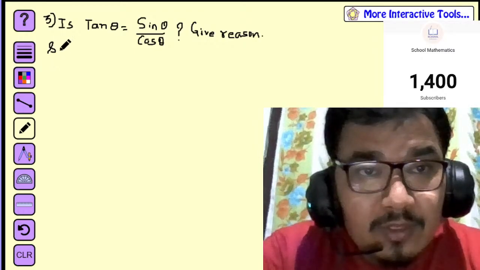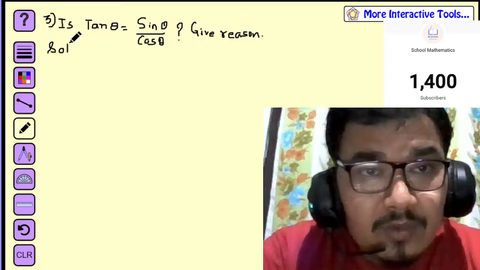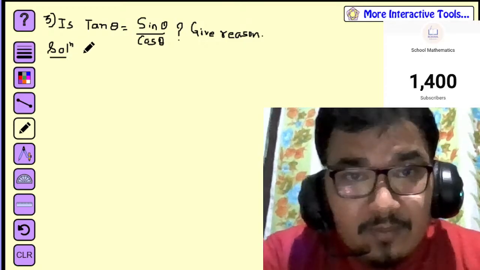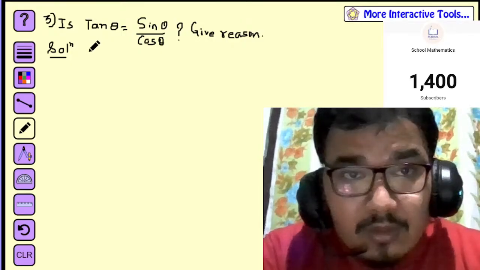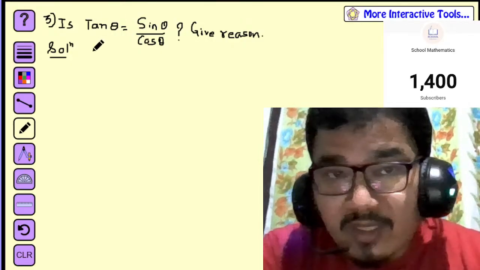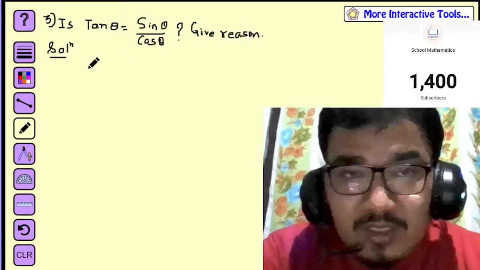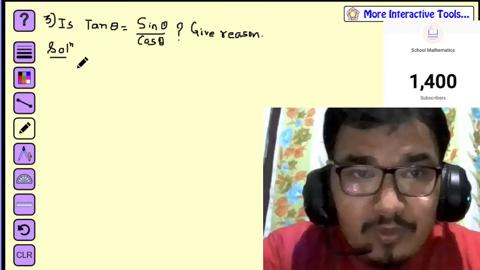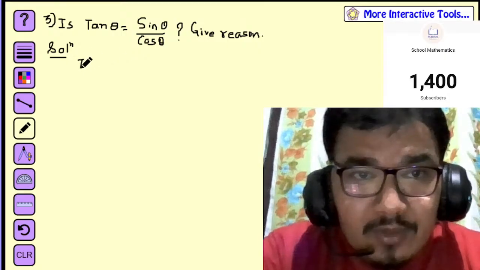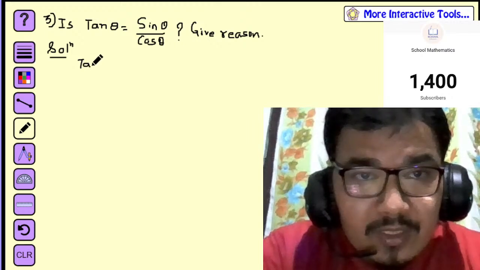This is the solution, and we have to write it here. Look here, we are checking whether tan theta equals sin theta by cos theta or not, as I have told you just now.